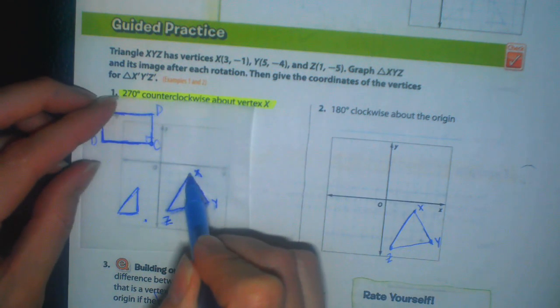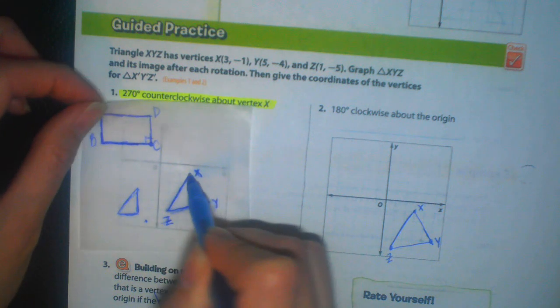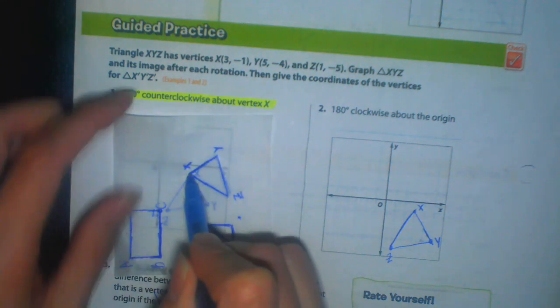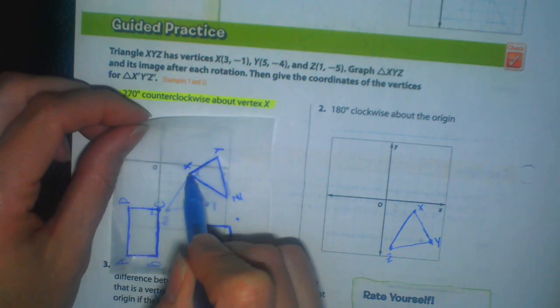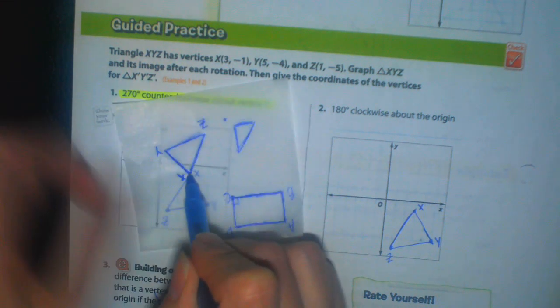So it says to go counterclockwise 270, okay? So there's 1, 2, 3.